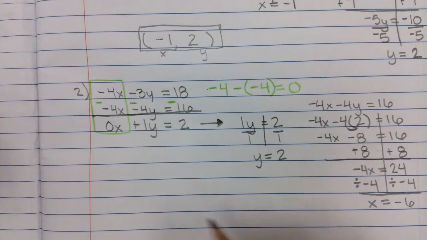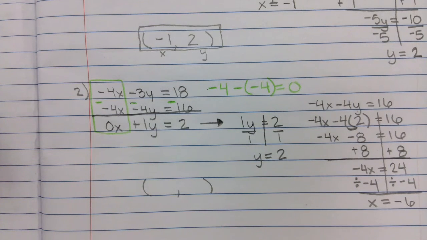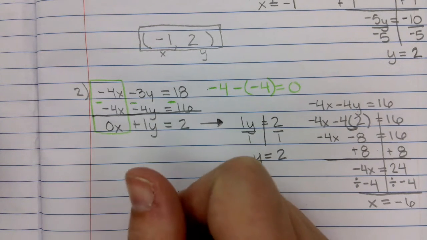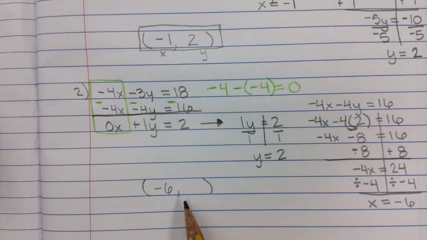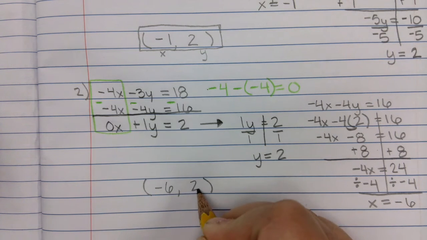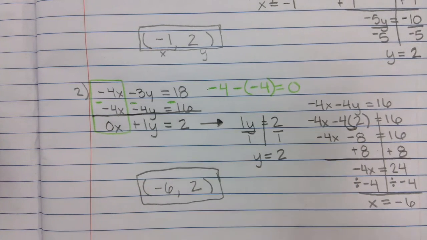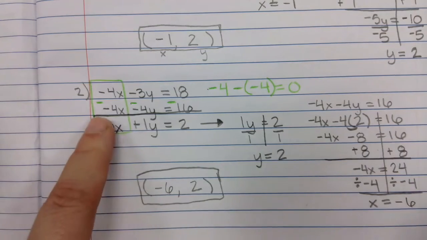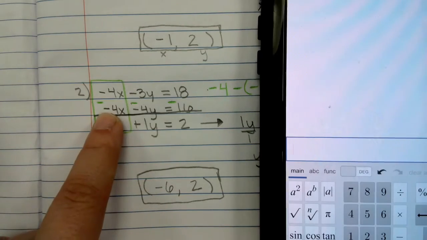Alright, let's do a quick experiment real quick and see if we're right. If I plug that into our equations, they should come up with true equations. So remember, if you use Desmos for this, we can plug it all in together, and Desmos is smart enough to do it in the right order. So I'm going to do -4 times, what's our x? -6 minus 3 times, what's our y? 2. And our answer should be 18. Did it work? Yep.